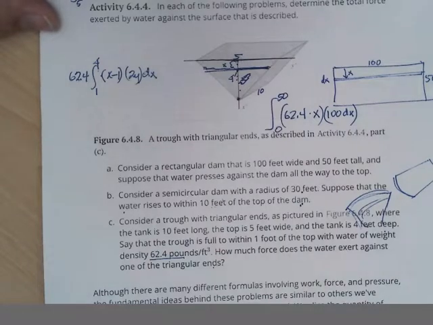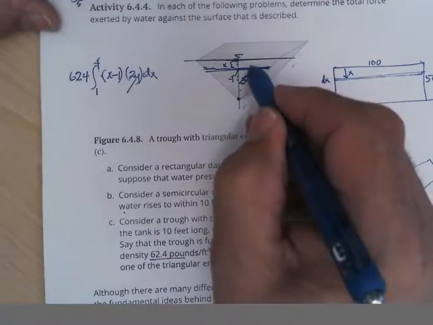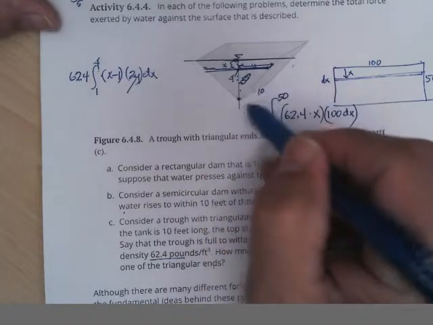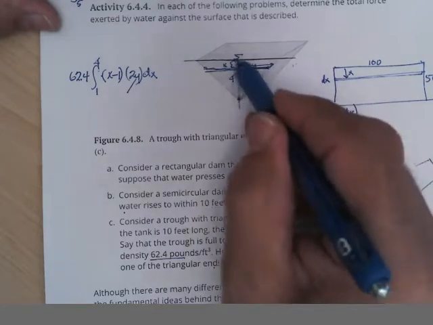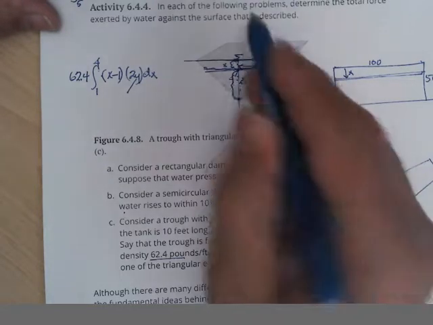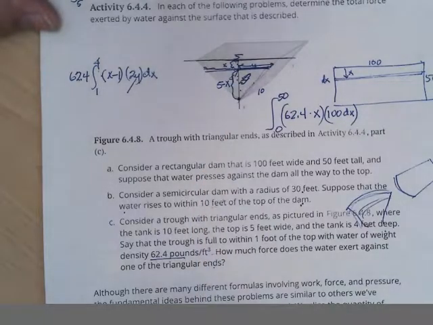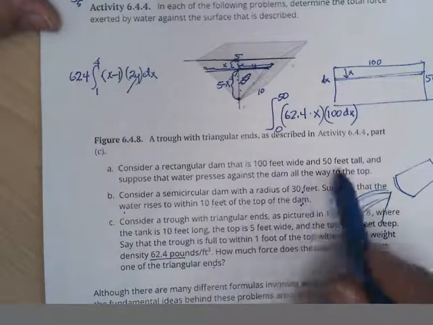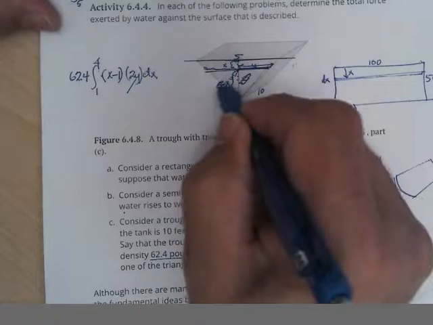So we've got to get rid of the y, and the y would be from here to there. We could do triangular ratios here. Y to, this is x, so this is 5 minus x. No, 4 minus x. The tank is 4. Was it 4 or 5? Got to get back here. 5 feet wide, 4 feet deep, so it's 4 minus x.